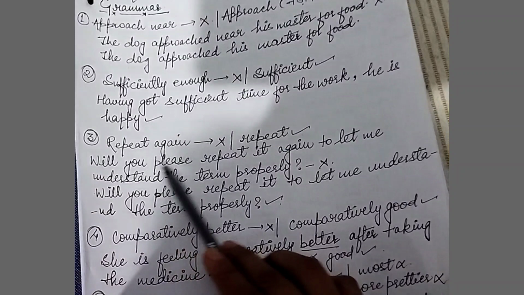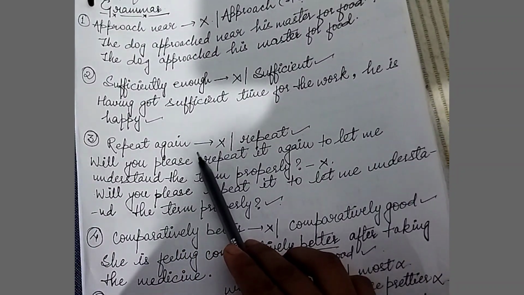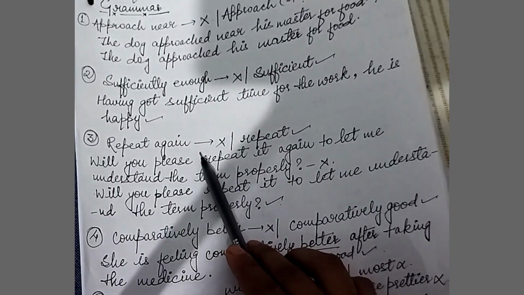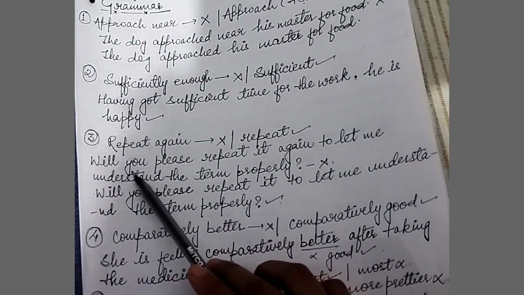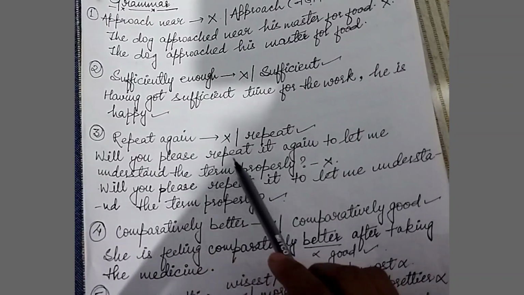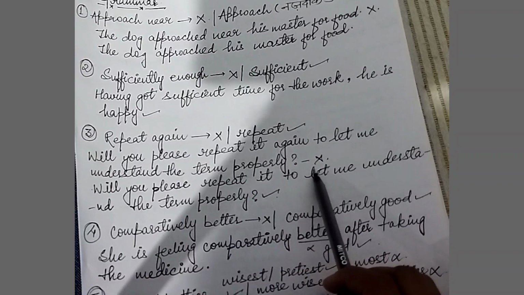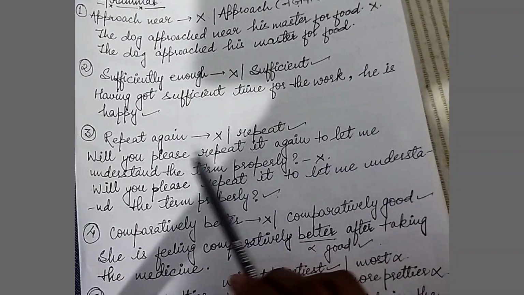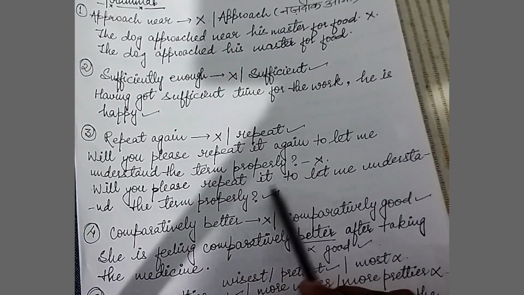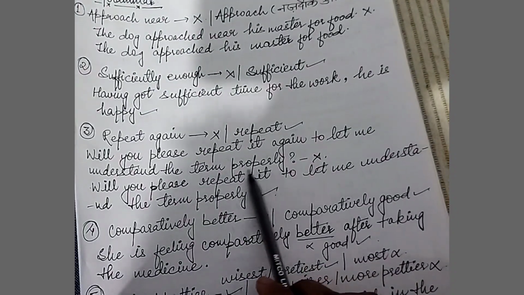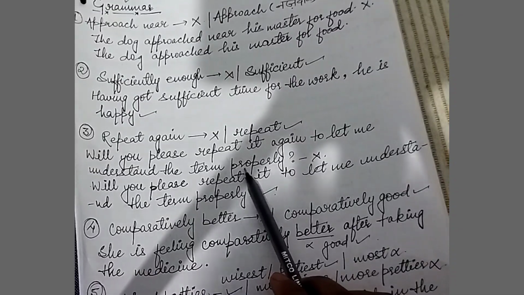The next term is repeat again. This is also incorrect. Why? Because the word repeat itself means you are doing it again and again. So there is no need to write again with the word repeat, right? So the statement, if I write it like this, will you please repeat it again to let me understand the term properly? This statement is grammatically incorrect. Instead of it, it should be, will you please repeat it to let me understand the term properly? Clear? So here in this statement you are required to remove the word again to make it more correct and precise.